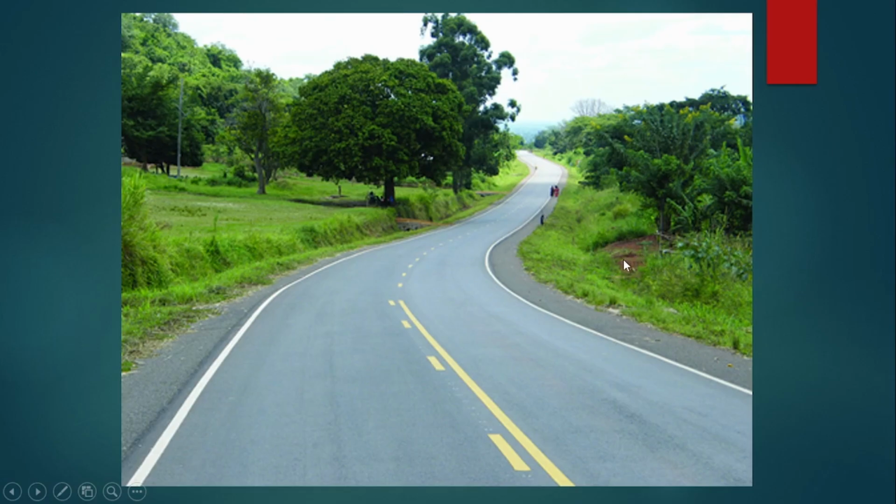So we are going to add on what we call the daylight. So normally in urban areas, we normally have curbs and gutters. But in rural areas, when you're designing, normally we just provide shoulders and then we terminate it with the daylight. But in urban areas, you can have curbs and gutters. So in this design, we are not going to use curbs and gutters. We're just going to add a shoulder.